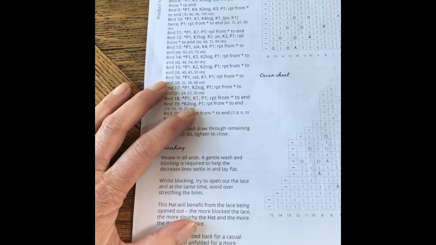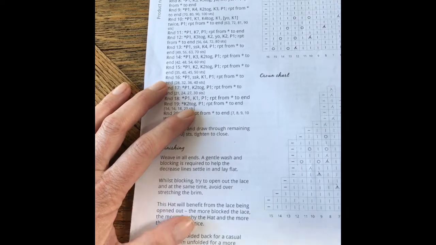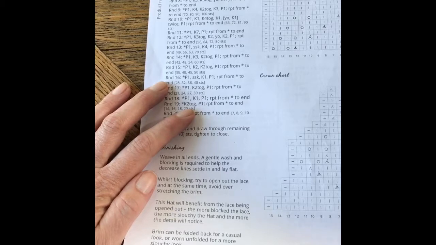Also, all charts are read from the bottom up. So as you can see here, we start with row 1 up to 16. So grab your chart and let's have a look. Let's talk a little bit about some of the tips for working with charts.